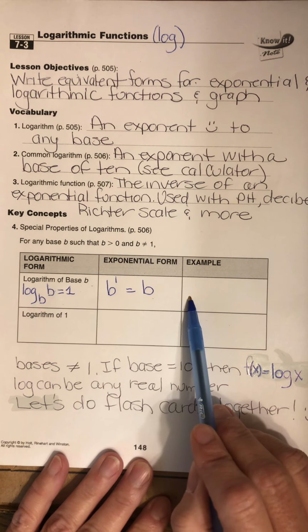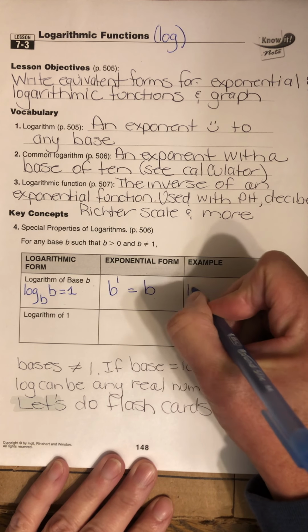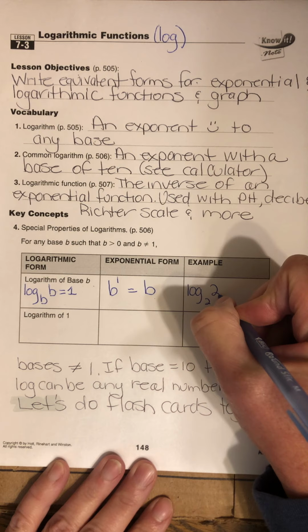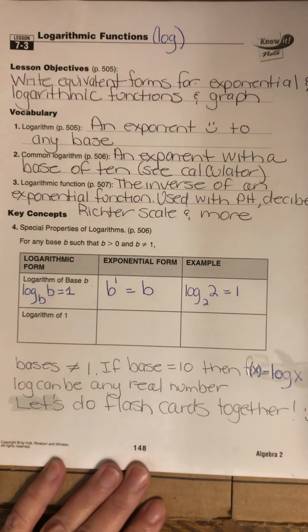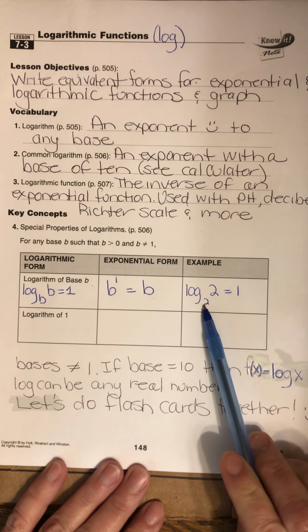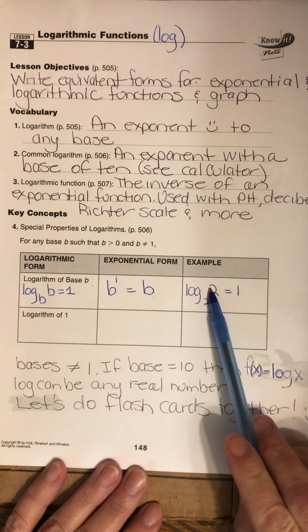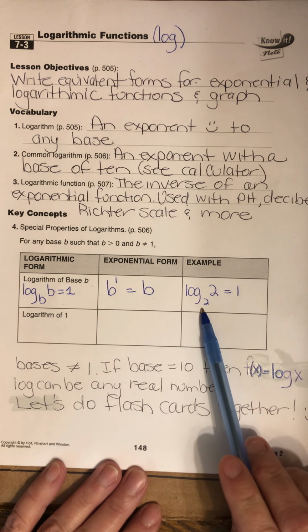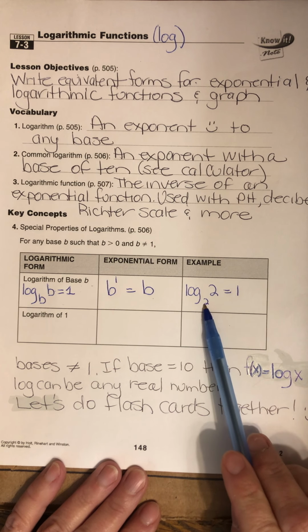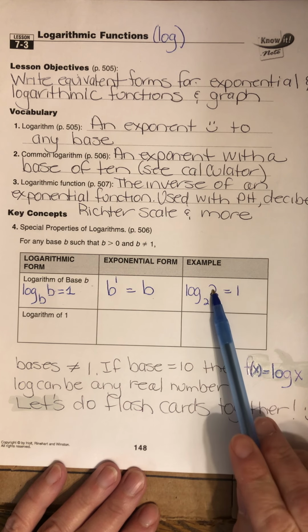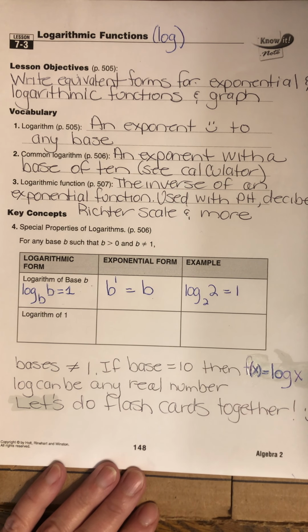So let's do an example of that. Log base 2 of 2 equals 1. Let's take our 3 items, 1, 2, 3. This is seen in exponential form when the base is 2 and the exponent is 1, the solution is 2. Notice that is true.